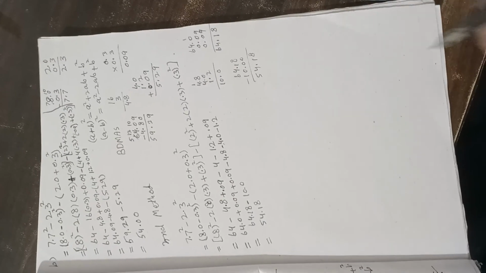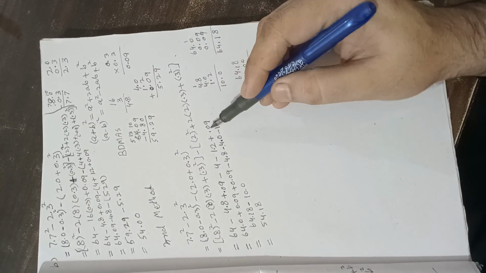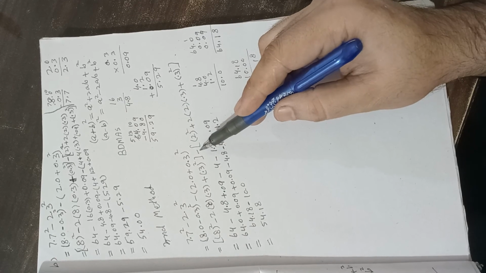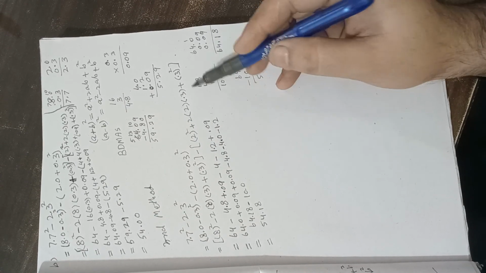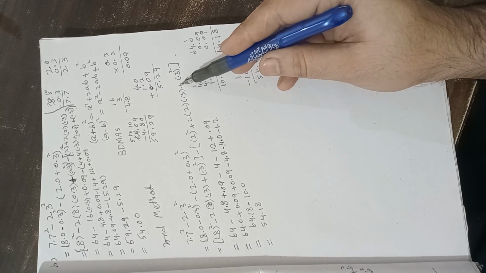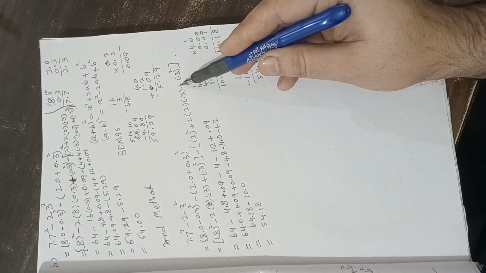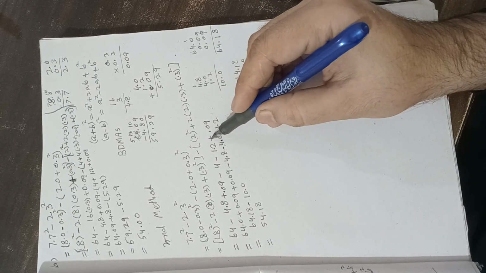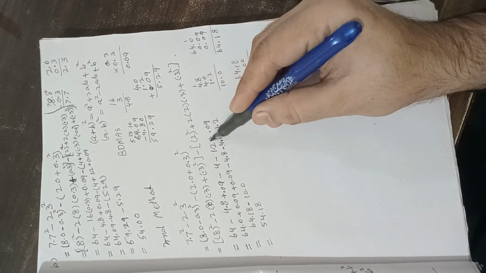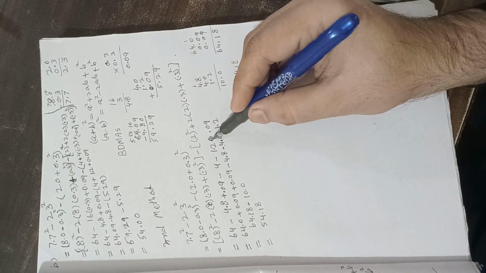Dear student, let us find the mistake. Why are both the answers not matching? See here, when there was a minus sign, I changed this plus sign into minus sign, but this plus sign I didn't change. It is my mistake. Due to this mistake, our answer has become wrong.